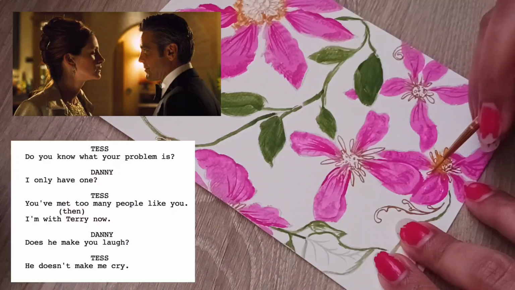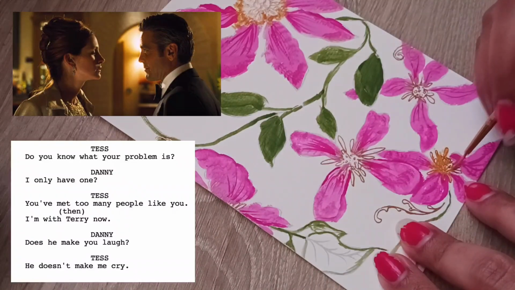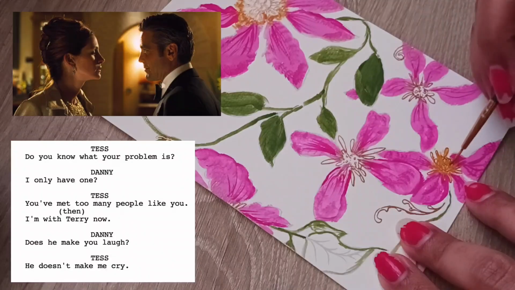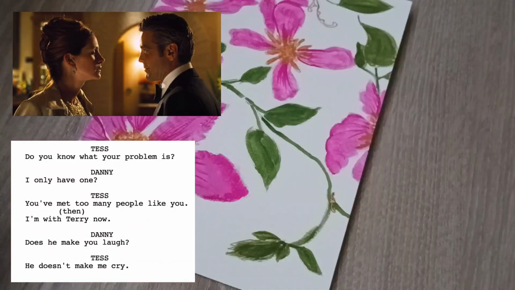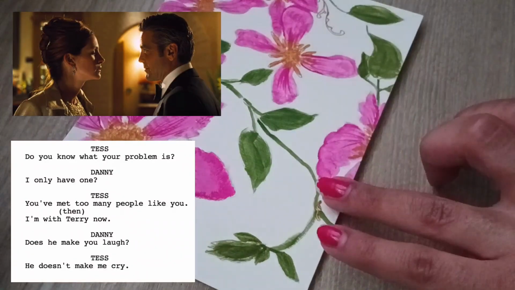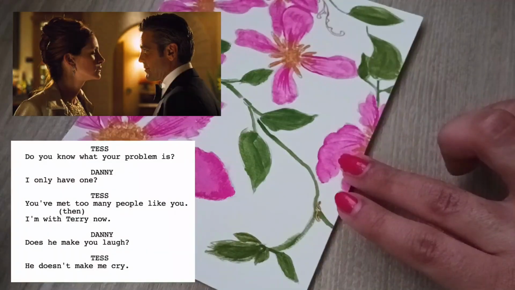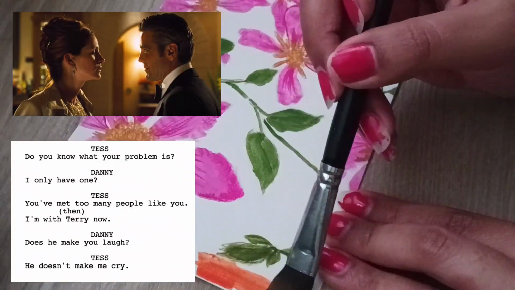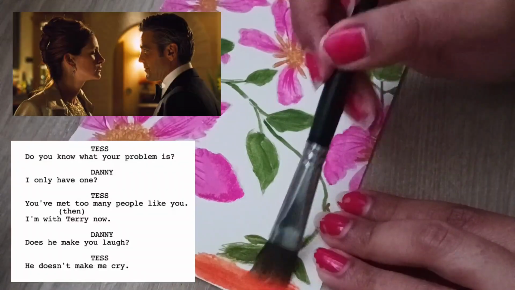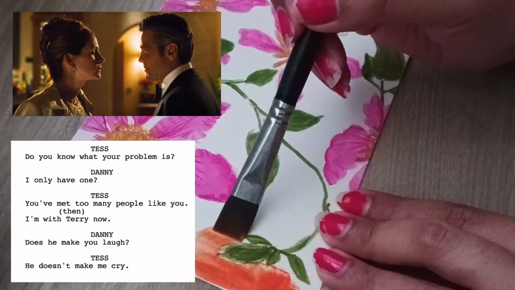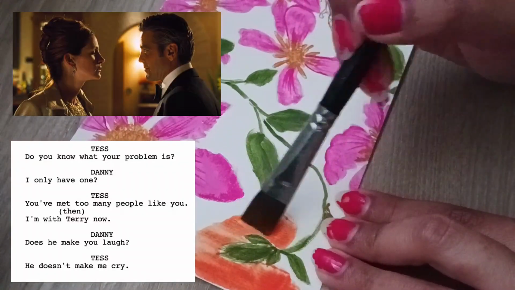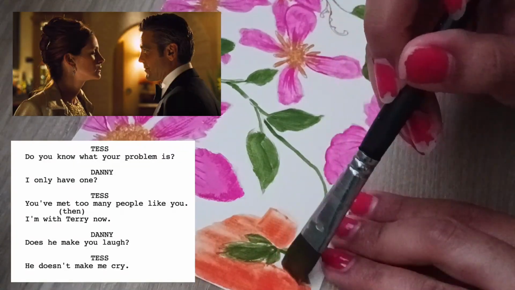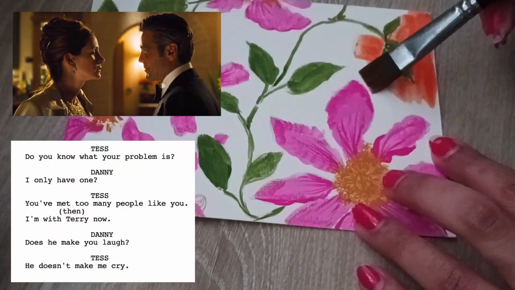Here, Julia Roberts' character is telling her ex-husband, boyfriend, fiance, whoever he was, we're just gonna say ex-husband, George Clooney, that essentially the reason why their relationship failed is because of these poor character traits about him he does not see a problem with, and he doesn't see a problem with it because he has surrounded himself in an echo chamber of people who think and act just like him.